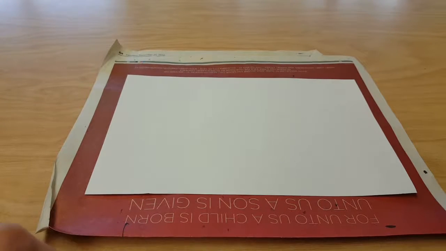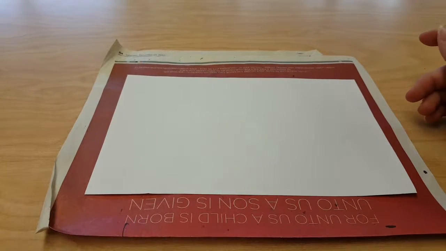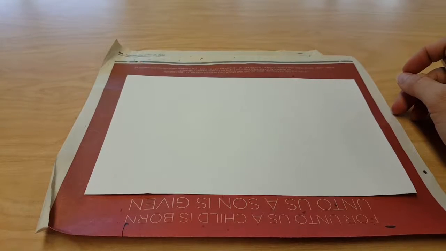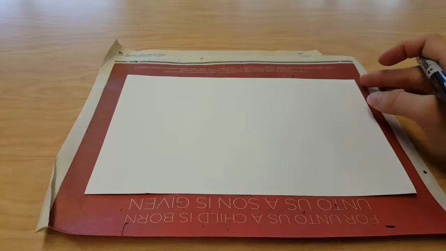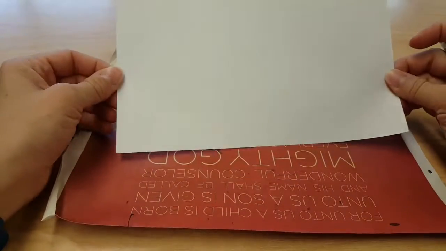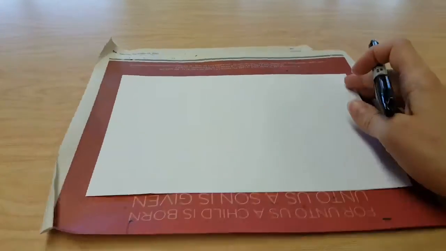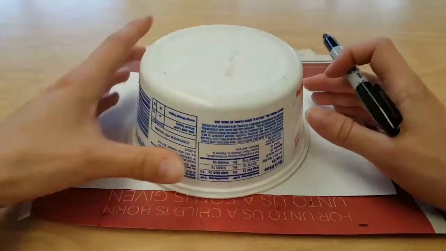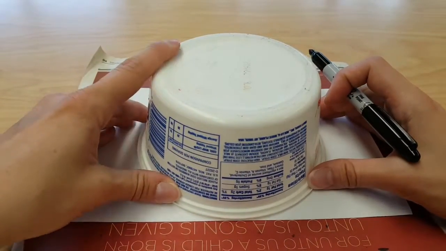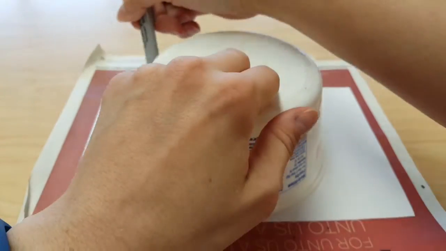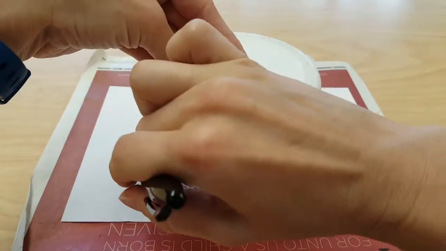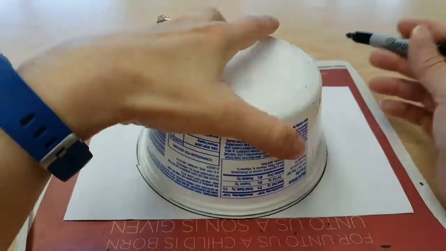Today we're working on a project for International Dot Day, which is based on the book The Dot, which we talked about in class. You need a piece of paper, newspaper, and a permanent marker. You will have some sort of circle to trace. Please make sure it fits on your page. And Tracy, yes, you can trace with a pencil if you want to.